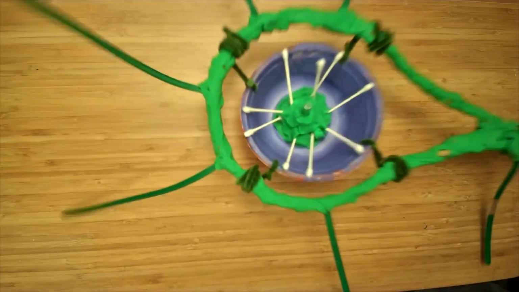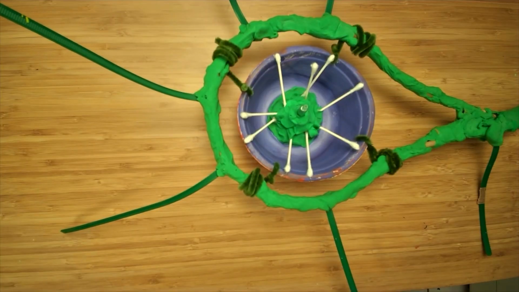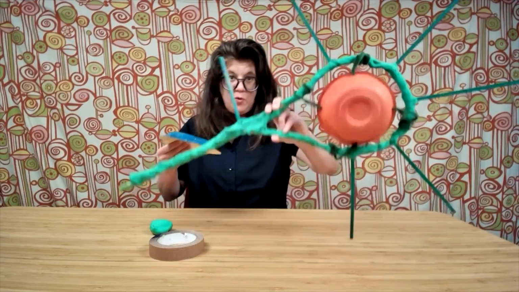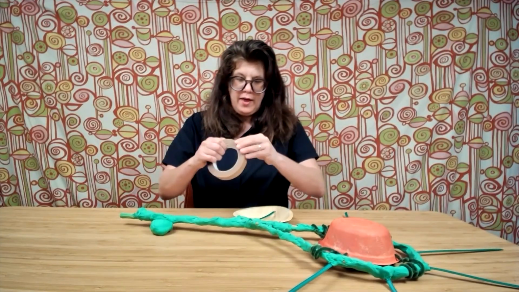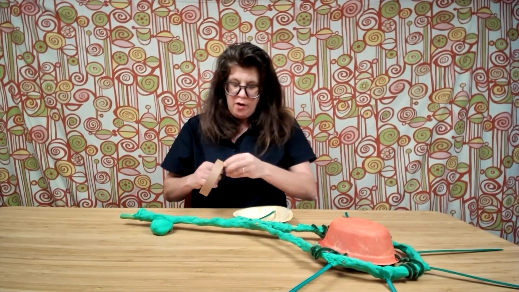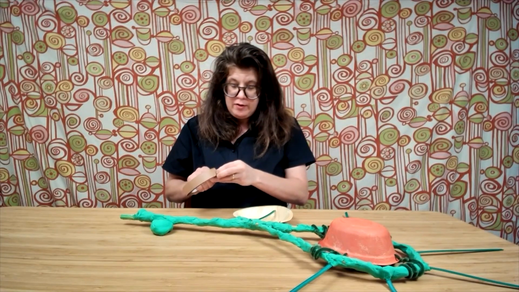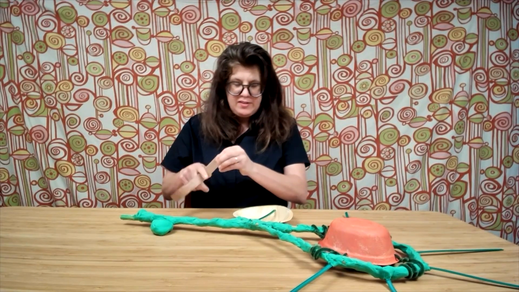And now we're going to attach our leaf to our flower sculpture. We're going to go ahead and flip this over, and then put some tape on the back of the leaf to attach it to this zip tie.